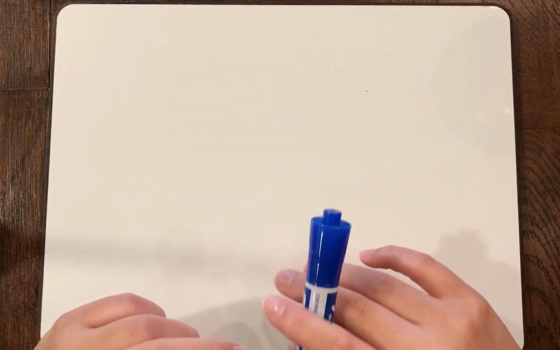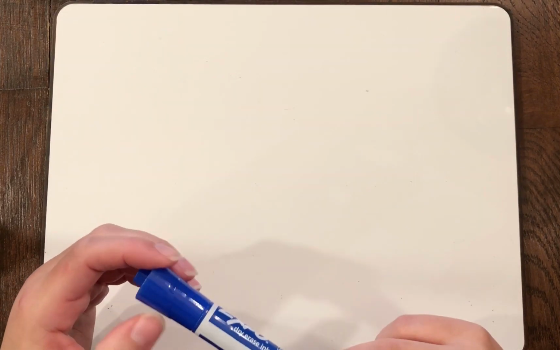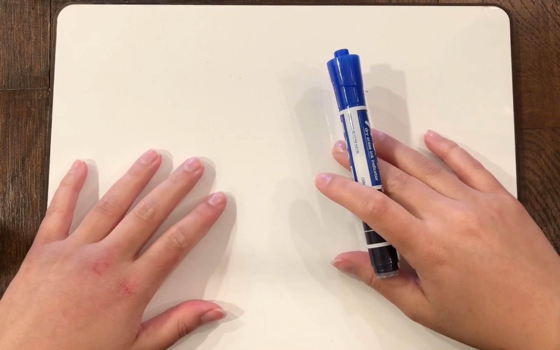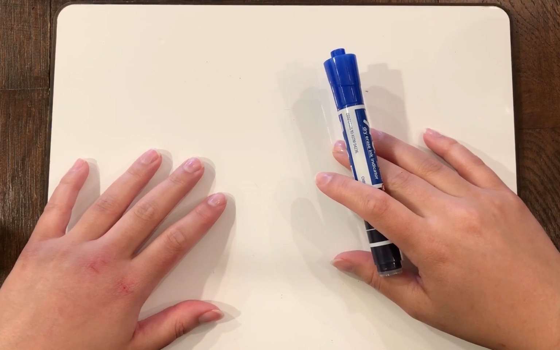I am here to do another math lesson with you. Today we are going to be working on expanded form again. I know we've been working on it all week long, so today's going to be our last day working on that expanded form. Before we start, I need you to go ahead and get your whiteboard and marker.